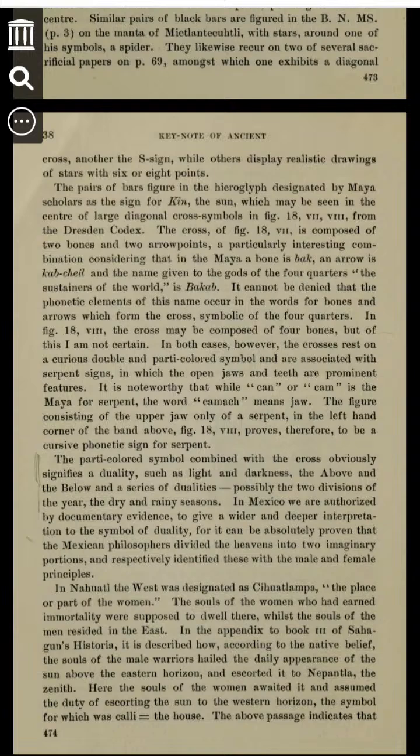The souls of the women who had earned immortality were supposed to dwell there, whilst the souls of the men resided in the east. In the appendix to Book 3 of Sahagún's Historia, it is described how, according to the native belief, the souls of the male warriors hailed the daily appearance of the sun above the eastern horizon and escorted it to Nepantla, the zenith. Here, the souls of the women awaited it and assumed the duty of escorting the sun to the western horizon, the symbol for which is Calli, the house.